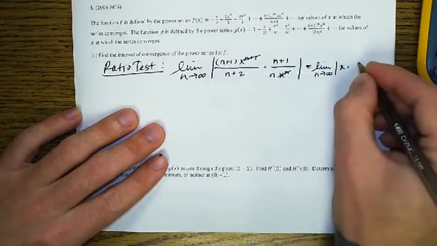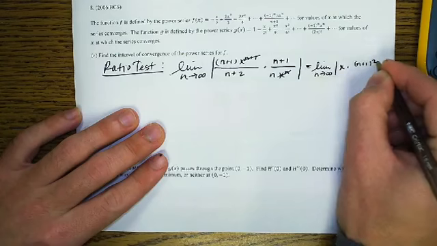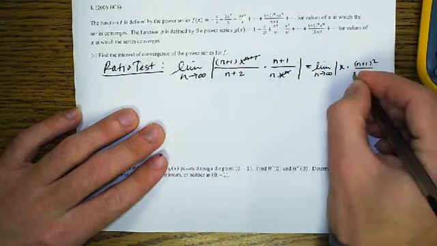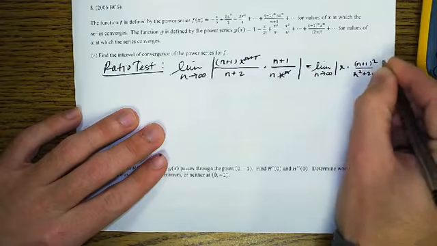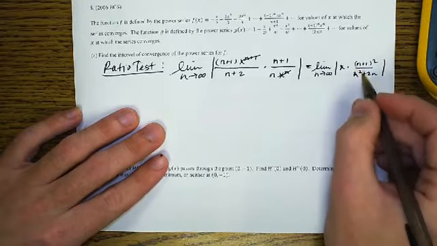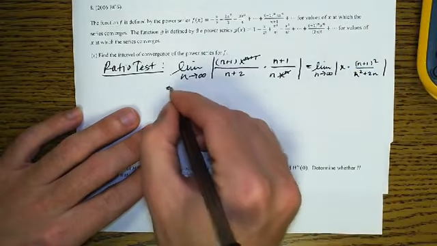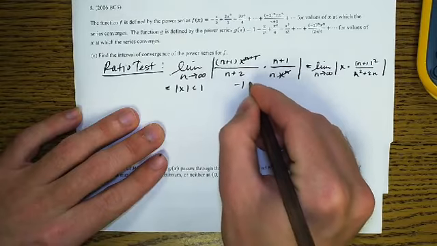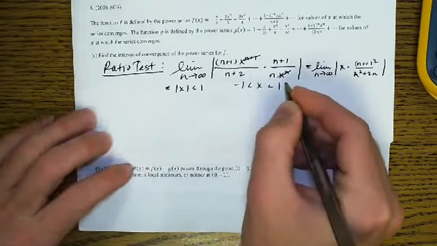That's going to be n plus 1 squared divided by n squared plus 2n. These are both going to be second degree with leading coefficient 1, so that limit will be 1. That's going to be equal to the absolute value of x, which needs to be less than 1. That means that the interior of the interval is negative 1 to 1.